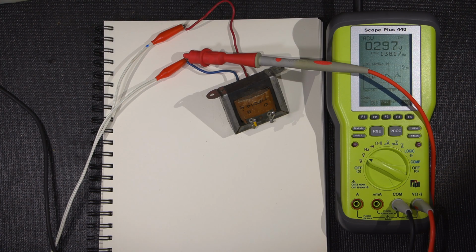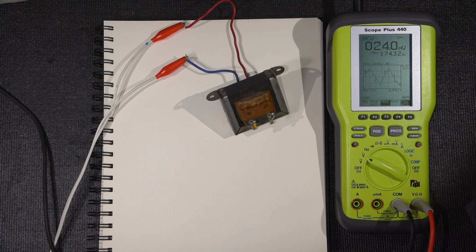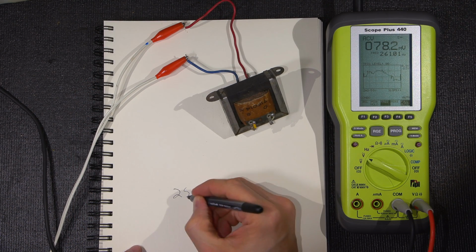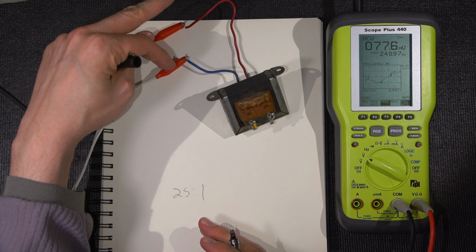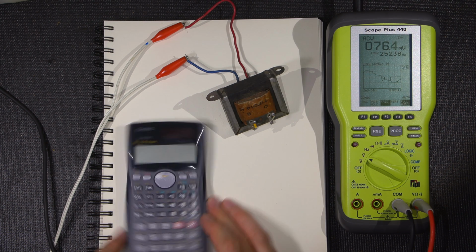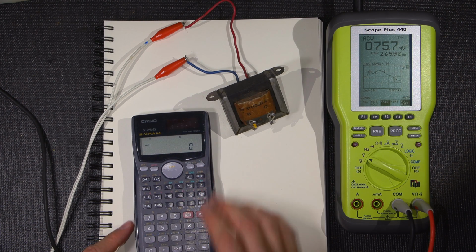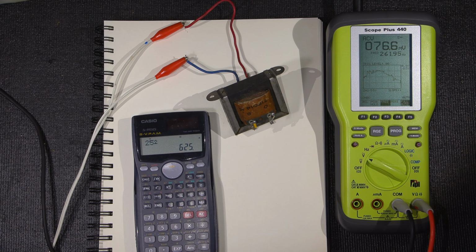So we'll just shut the supply off. So what does that tell us right now? Our turns ratio is 25 to 1. That simple. 25 volts on this side gives us 1 volt on this side. Now you take 25 and square that. So if we go on here, we go 25 squared equals 625.